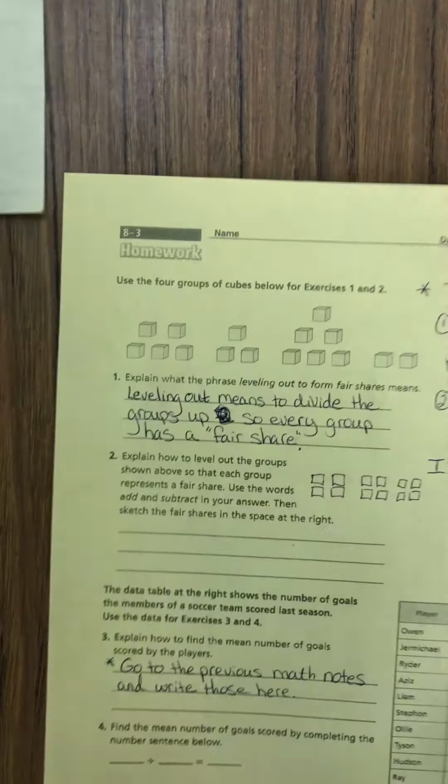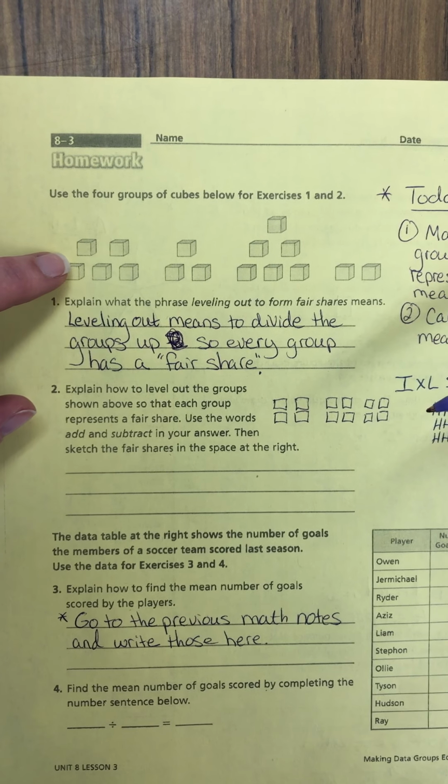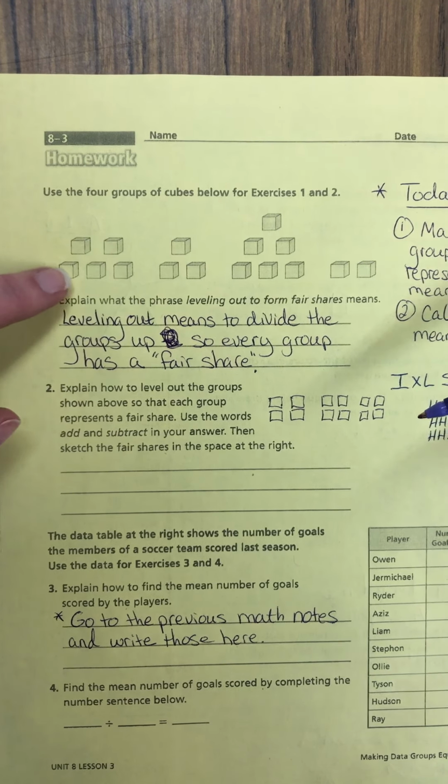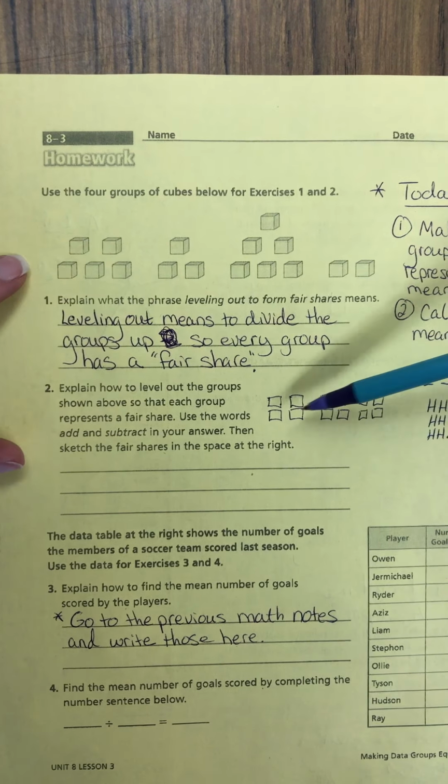So it says, explain how to level out the groups. Well, I basically did this because you have to make a sketch. If we were to take, let's say, on this group of 5 blocks, we could subtract 1 and add it to this one. Then we have a group of 4 and a group of 4. Oops, I forgot another group here. And then let's look at the third and the fourth. We have 5 here and 2 here. Well, we could subtract 1, and then that would be 3 and 4. So if we subtract 2 from this group, add it to this group, we have 4 groups of 4. So basically, my explanation, you could write here if you want, or just review it. All right, that's called leveling out and making fair shares.